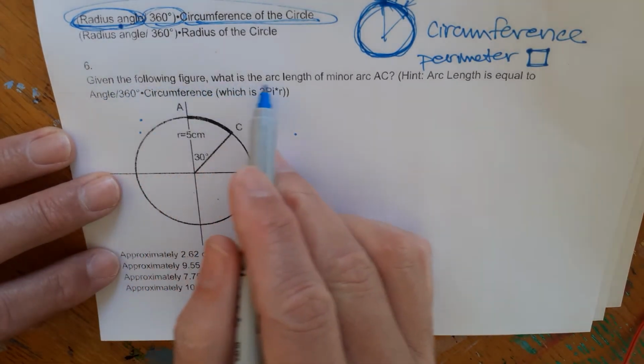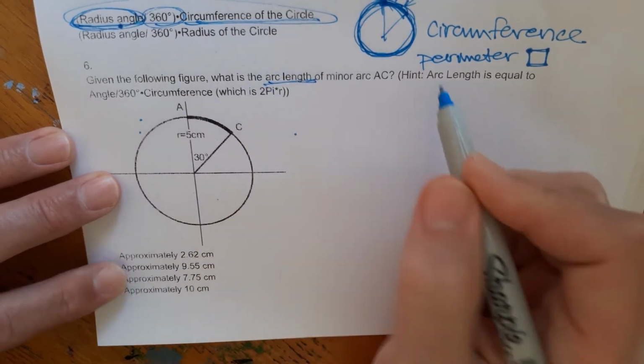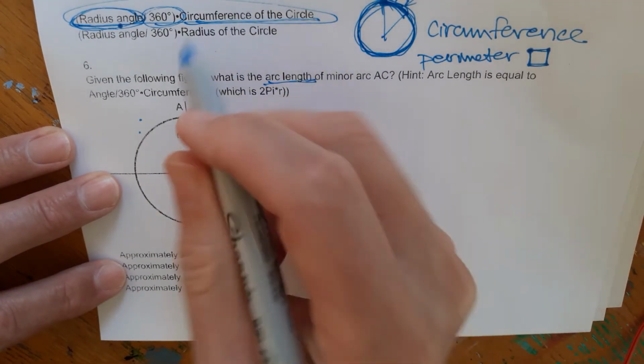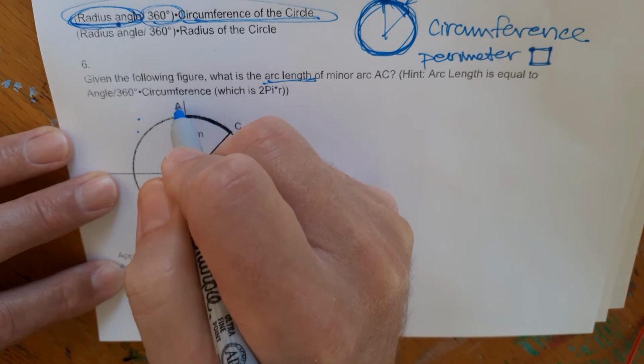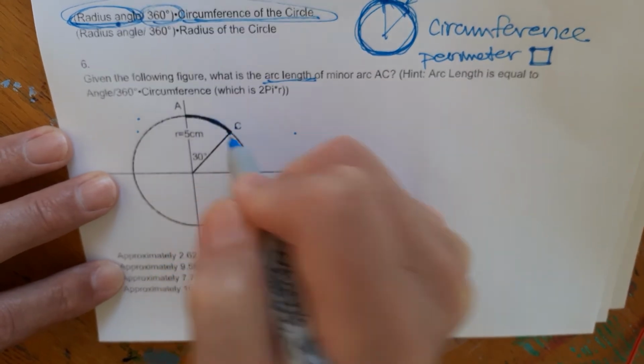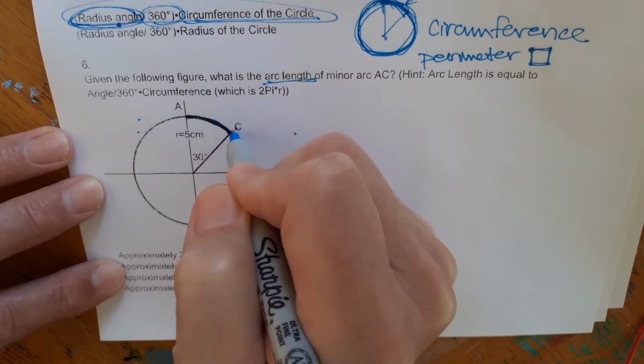Given the following figure, what is the arc length of minor arc AC? So here we are. Now we're traveling this way. A starts here, goes to C. It's the minor arc, so they don't mean the one over here. They mean the one here.